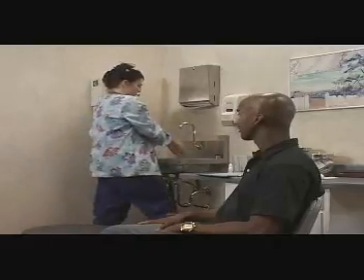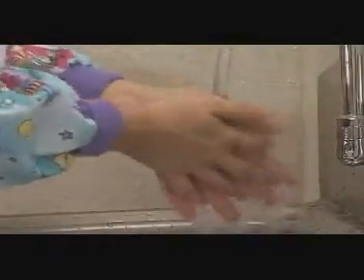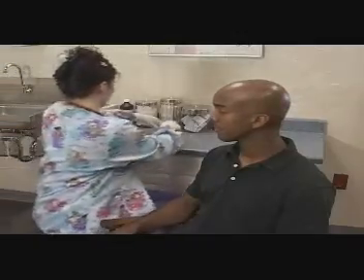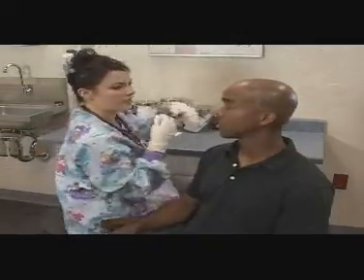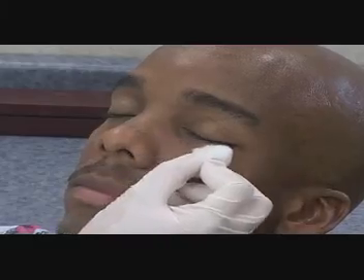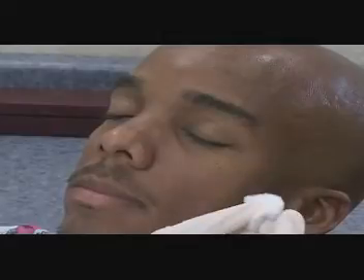The nurse washes her hands and puts on clean gloves. She helps the client into a comfortable position, either sitting or lying, with his head tilted slightly back and to the left. Using the moistened cotton balls, she cleanses his left eyelid of any crusts or drainage, starting at the inner canthus and wiping toward the outer canthus to prevent the transfer of infectious organisms to the other eye.